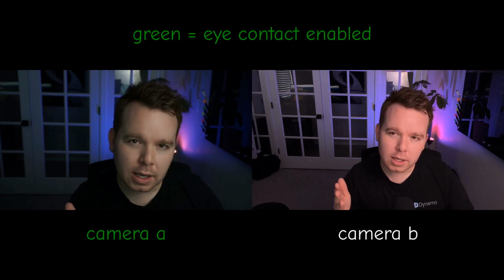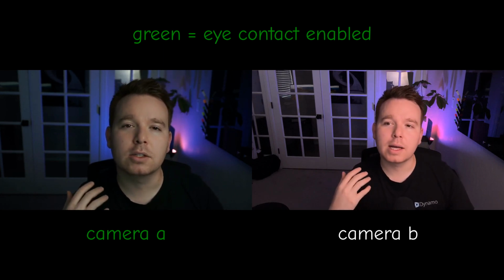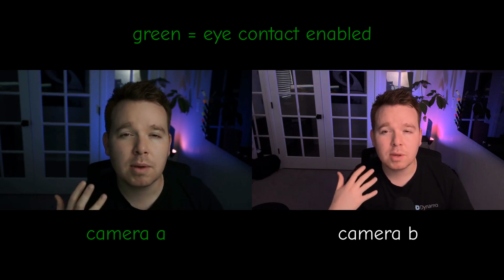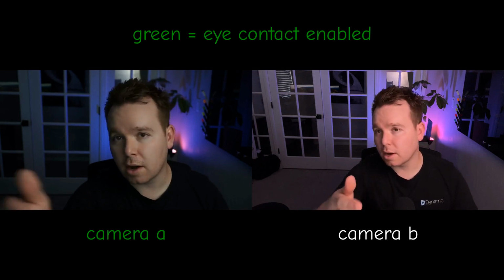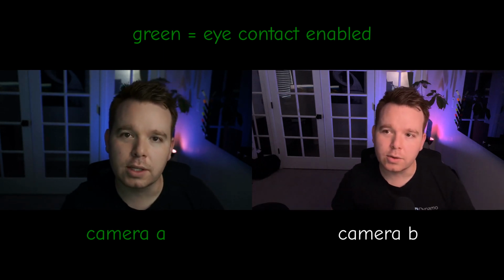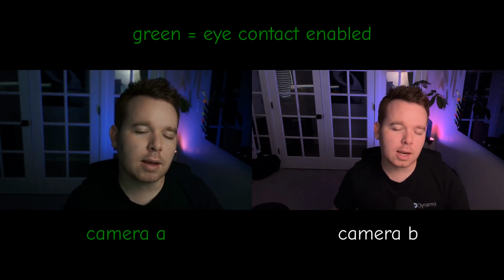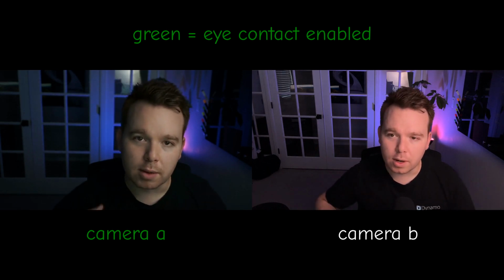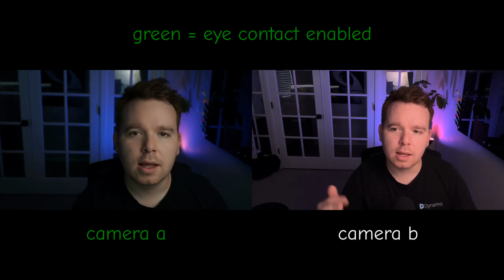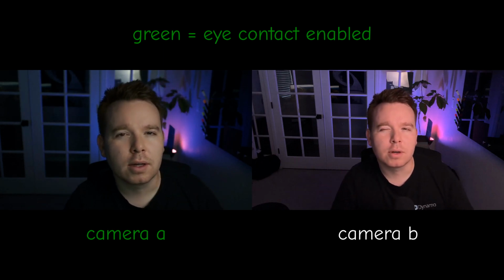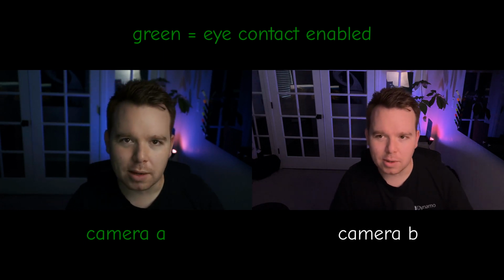So I'm not looking at this camera that we'll call camera A right now. I'm reading my script and it's helping me maintain eye contact with that camera. So as you can see, I'm looking off camera over to the side to read this script. So it's a feature called eye contact. You can enable it on any source video where a person's speaking, and it does a really good job of helping you maintain that eye contact with the camera in a natural way, or as natural as it can be.